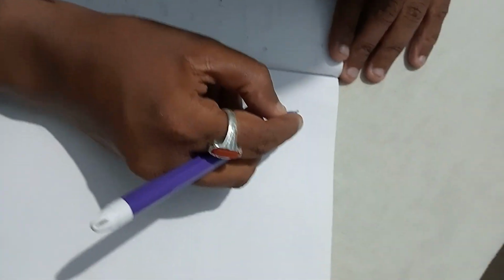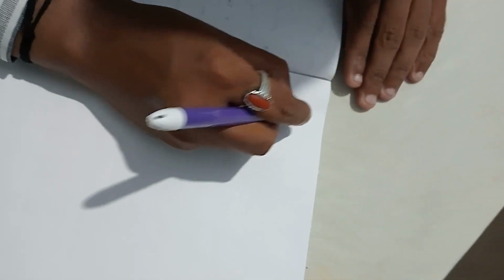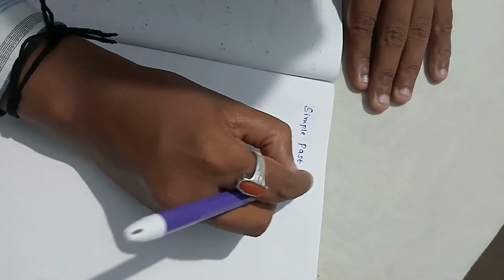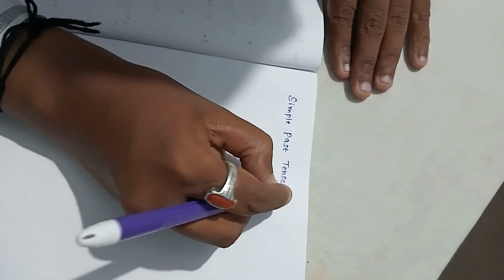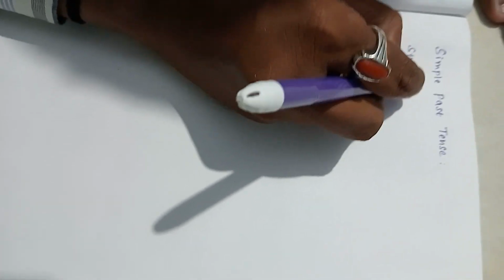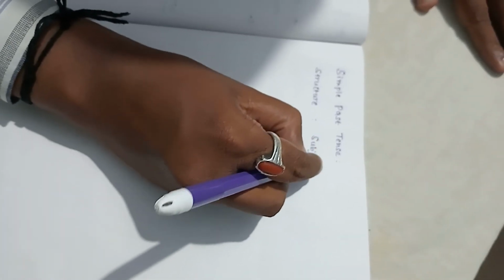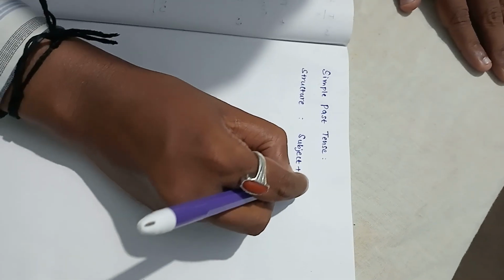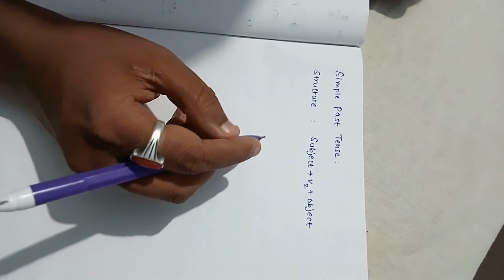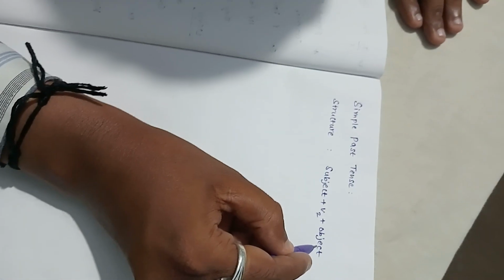Welcome back. Let us discuss today simple past tense. The sentence structure of simple past tense is subject, verb 2, object.